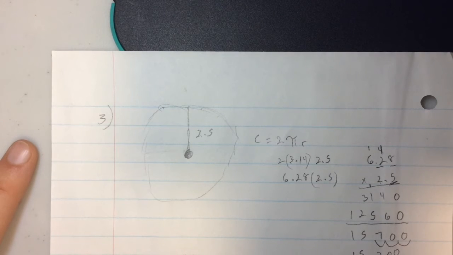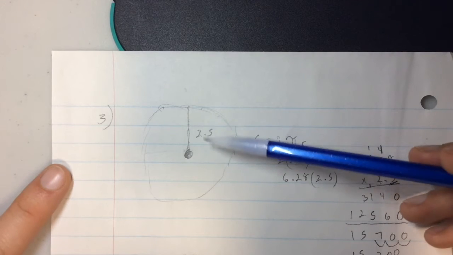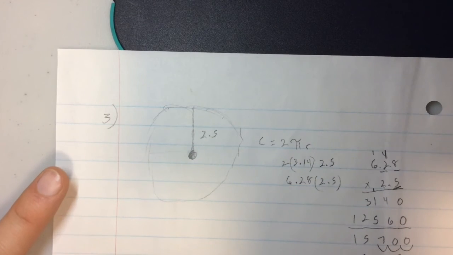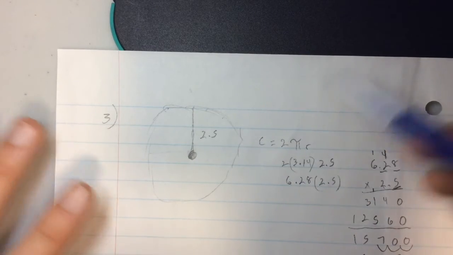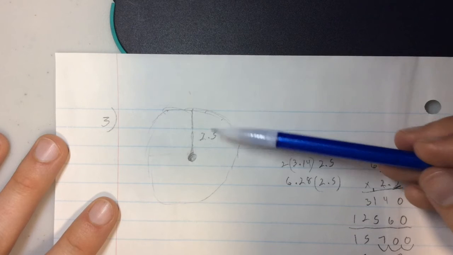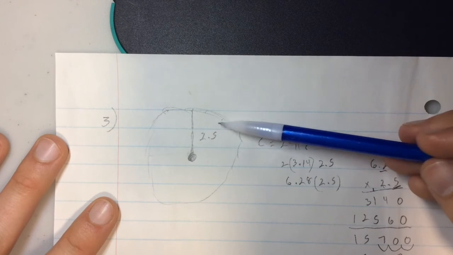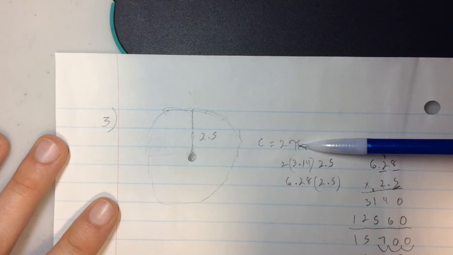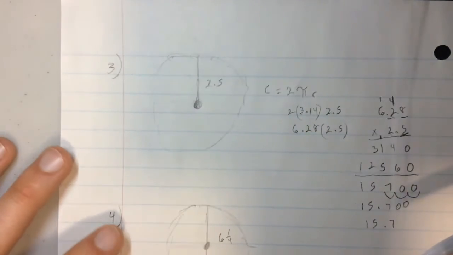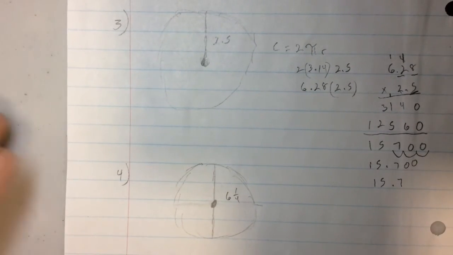And just if we wanted to double check our work here, well, 2.5 times 2 is going to give me 5. So if I double this to get my diameter, that's going to give me 5. Okay, 2.5 times 2. And then 5 times 3, which is my pi, 3.14, is 15. So 15.7 is very close to 15 for our final answer.